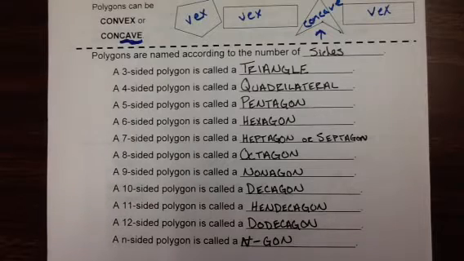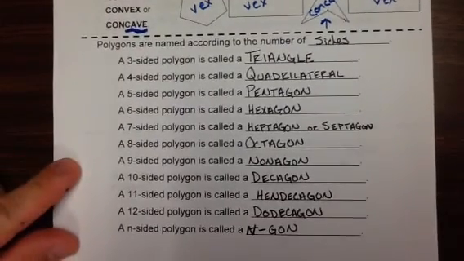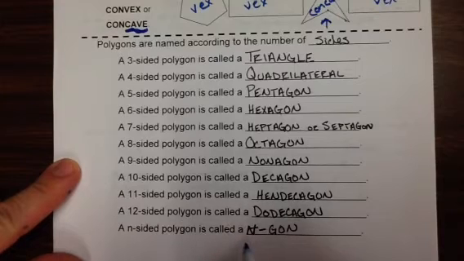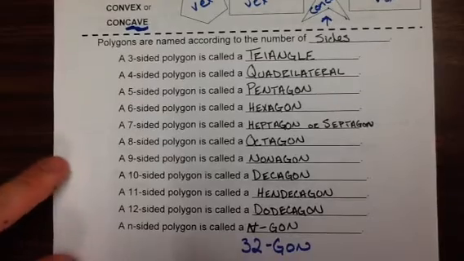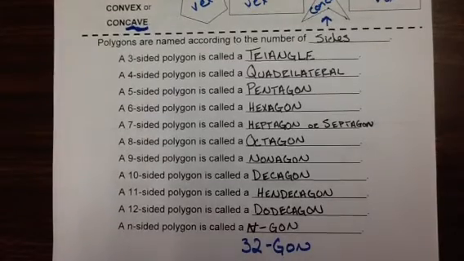Notice the n-sided polygon is the one I want to talk about next. We use n-sided because after a certain point, it's kind of silly for us to continue talking about vocabulary. If I have a 32-sided figure, I could go figure out what a 32-sided figure would be called using Latin or Greek, or I could just say 32-gon. And just like that, it's real easy for me to know that that is a 32-sided figure.